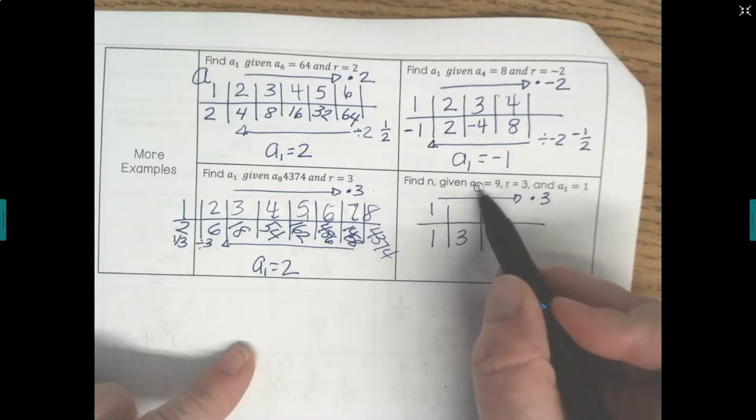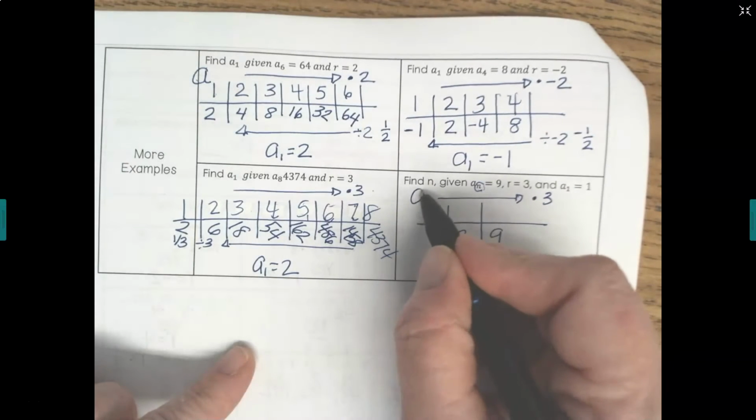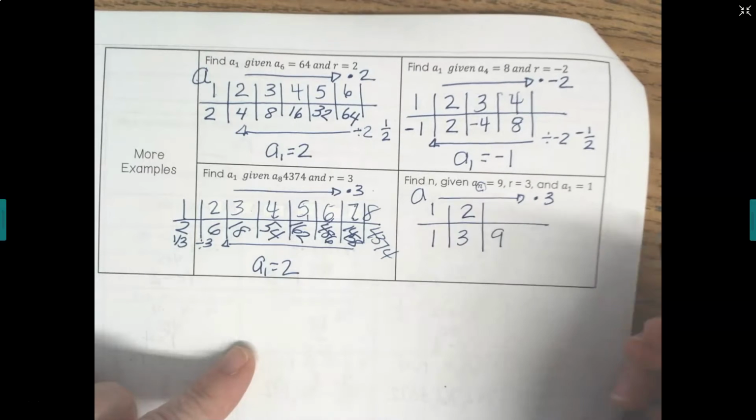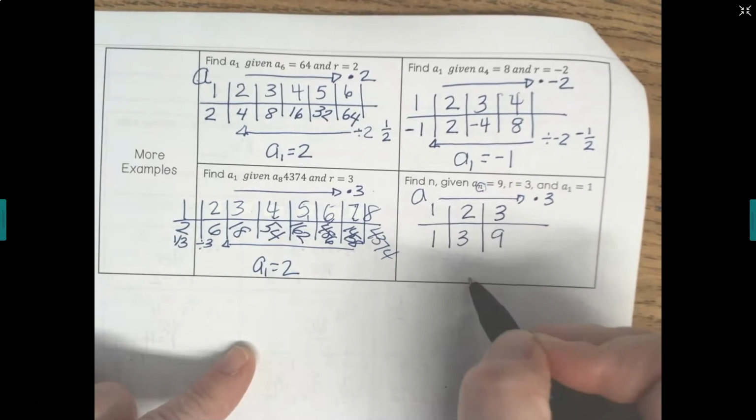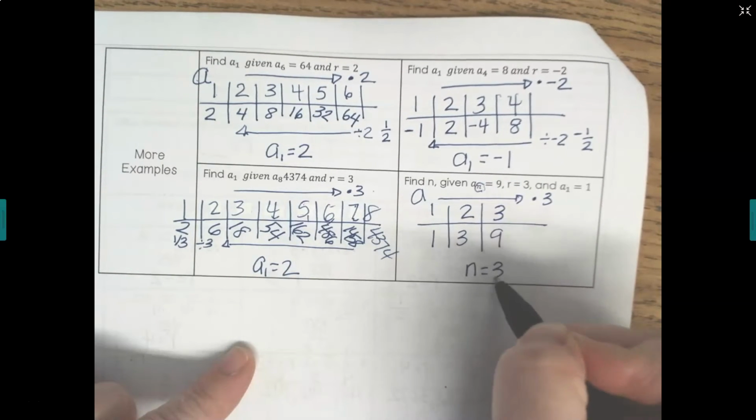They want to know what position, what n is at. So this is the first term. That makes this the second term. The third term. So 9 is in the third position.